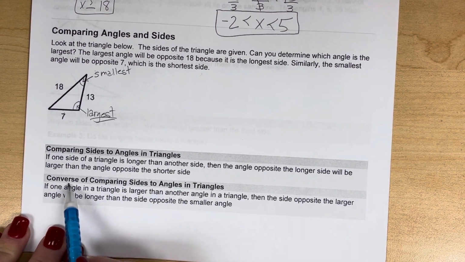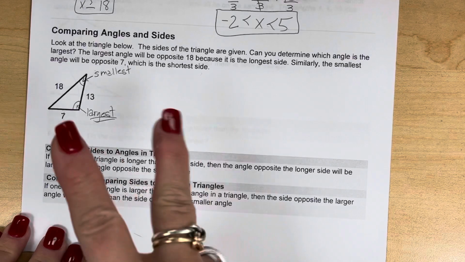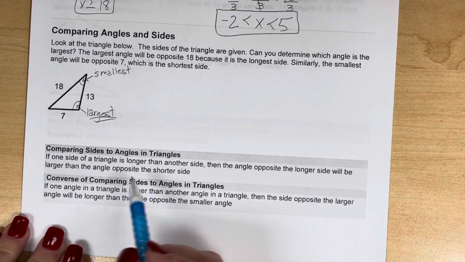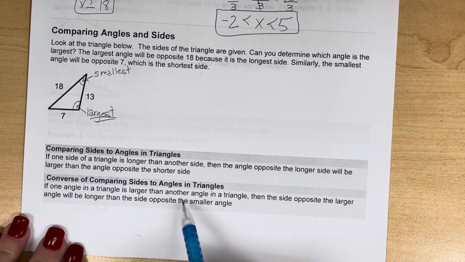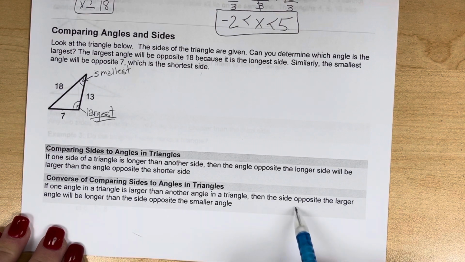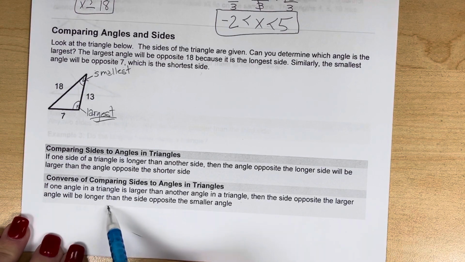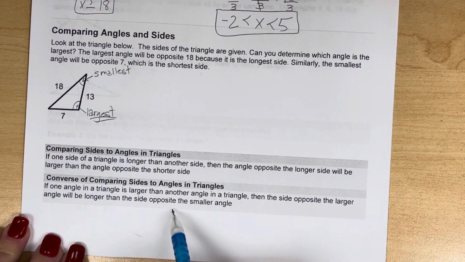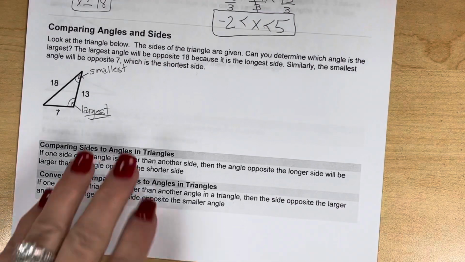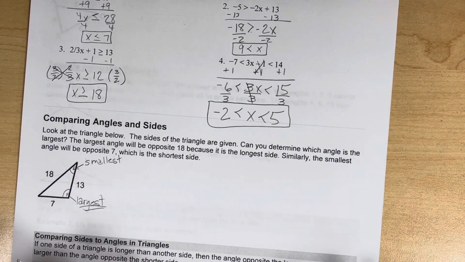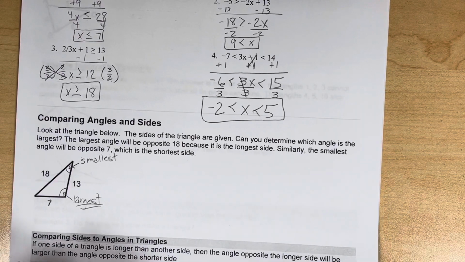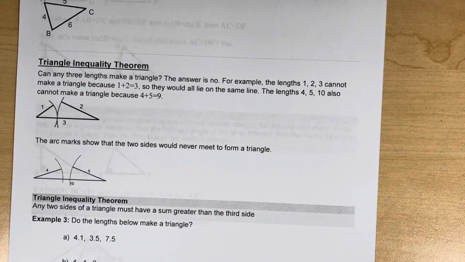And now we have the converse of that, which means just turning the order of that around. If one angle in a triangle is larger than another angle in a triangle, then the side opposite the larger angle will be longer than the side opposite the smaller angle. All right, now let's actually get into some shapes and numbers, and this will make more sense.